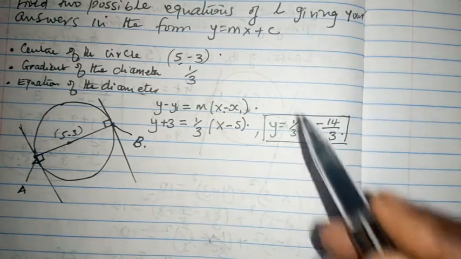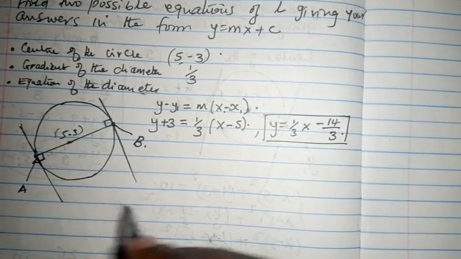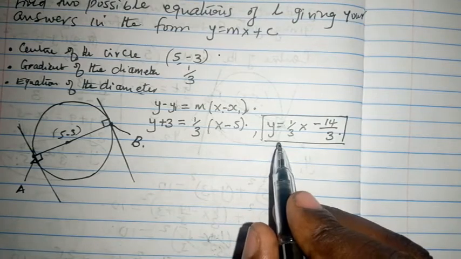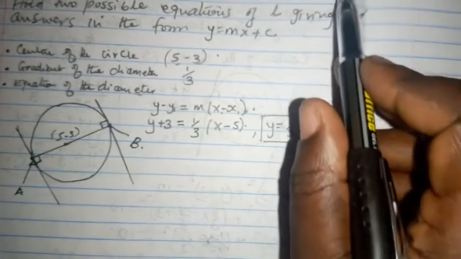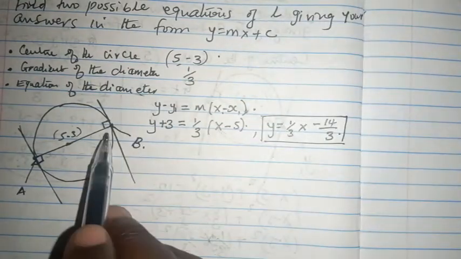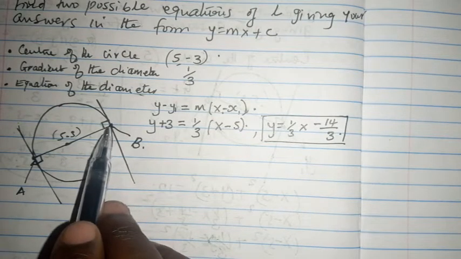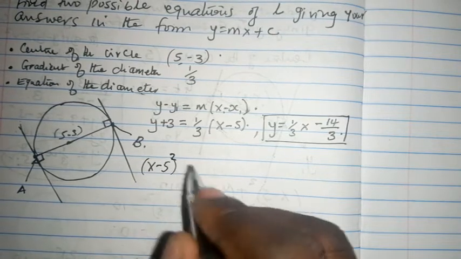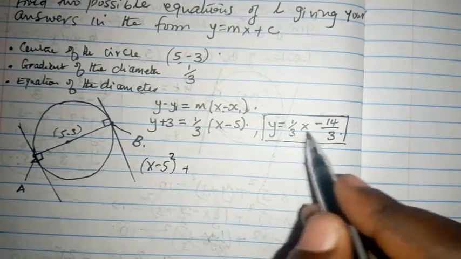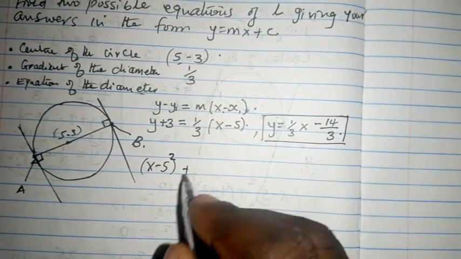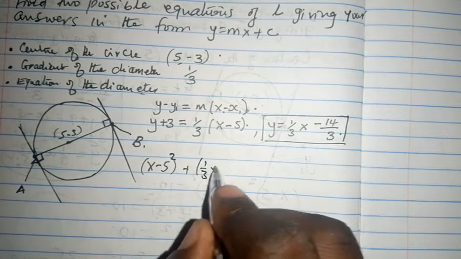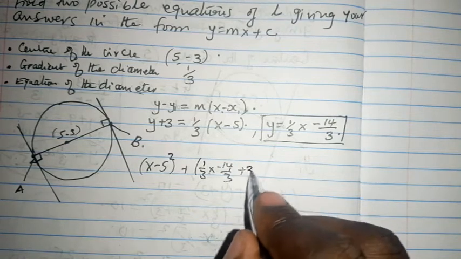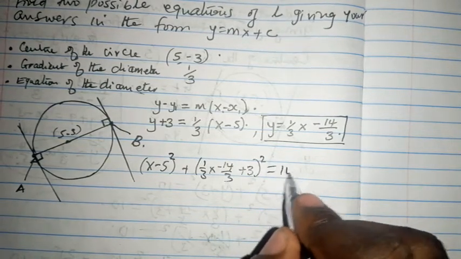Solving these equations simultaneously, we substitute the equation of the diameter into the equation of the circle. We will be getting the coordinates of this particular point. Therefore, (x minus 5) squared plus (a third x minus 14 over 3, plus 3) squared equals 10.